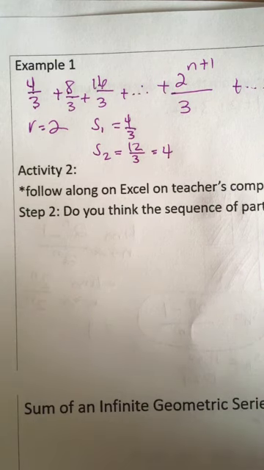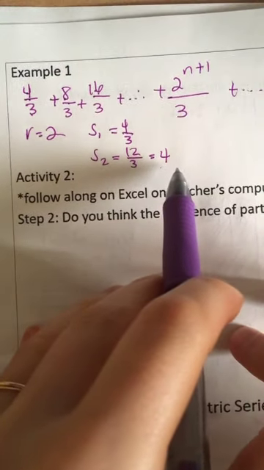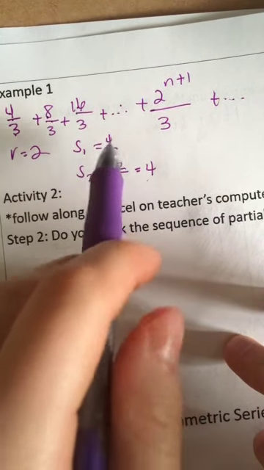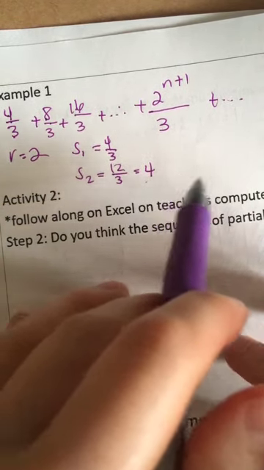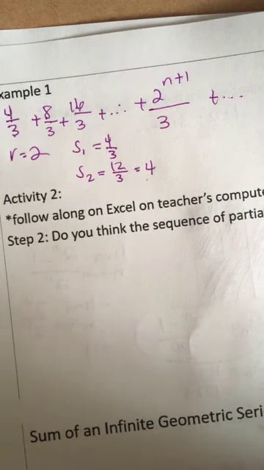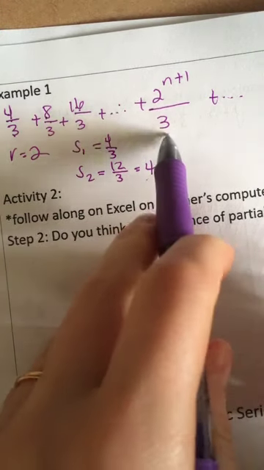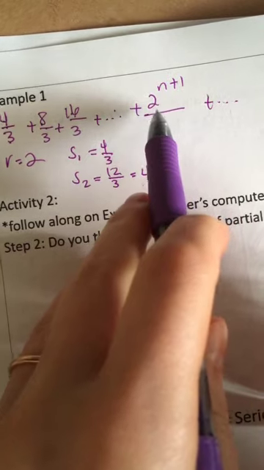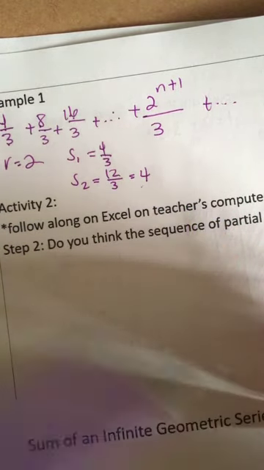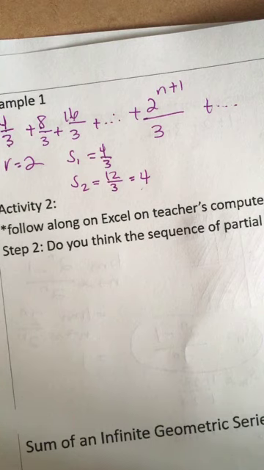Does it seem to converge? I want to read what the book says. The sequence of partial sums appears to increase without a limit, so the infinite series does not converge. This number just keeps getting bigger. It's not getting closer to anything. The differences between these are not getting smaller. It's not approaching a number. It just keeps increasing, which makes sense because my denominator is not changing. The numerator gets bigger every single time, but my denominator is not keeping pace with it to help make it a smaller fraction.